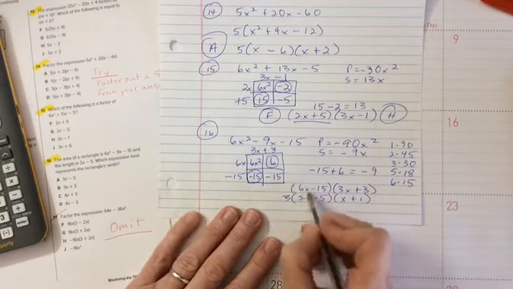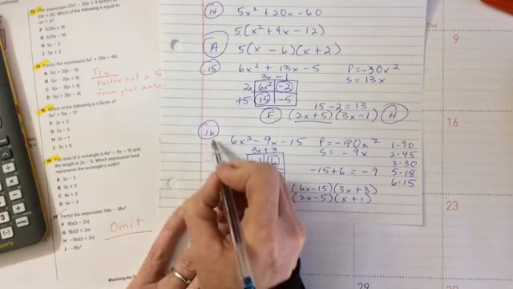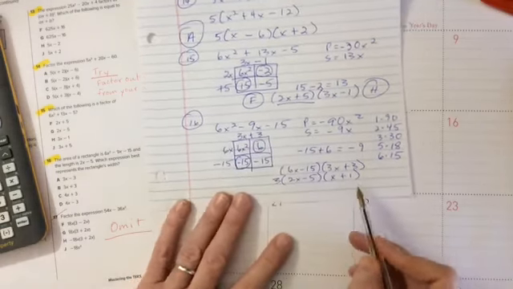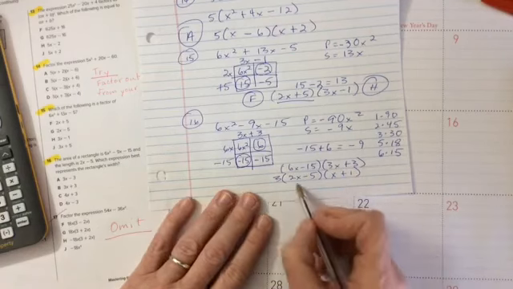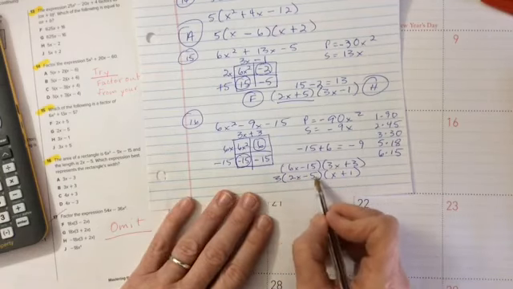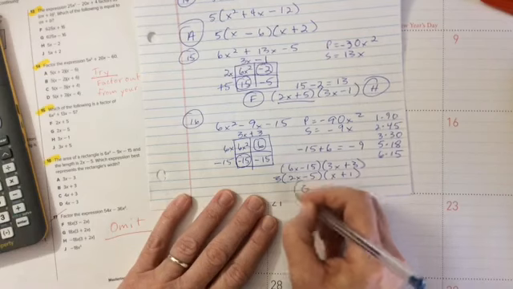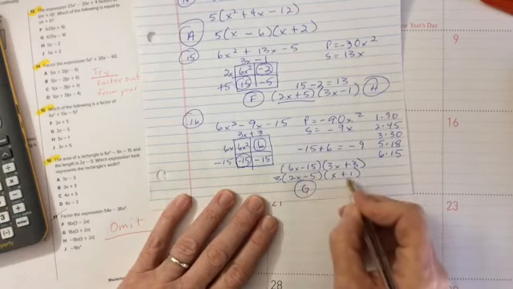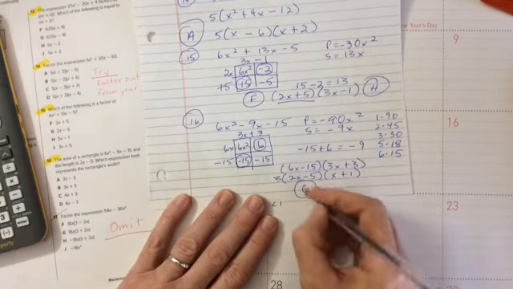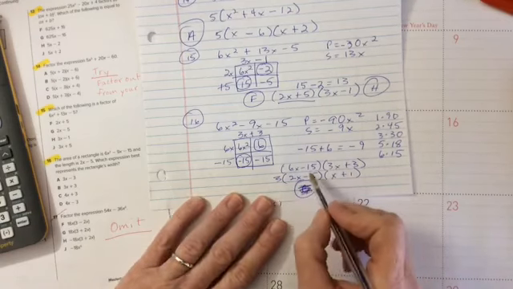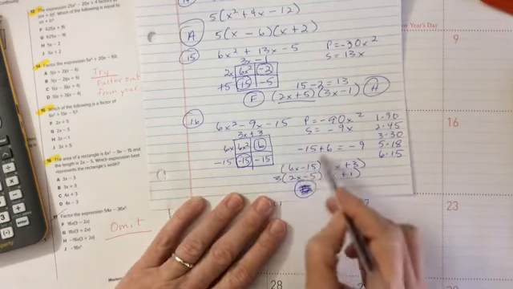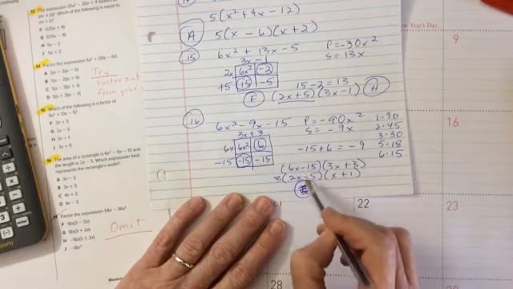So that's what they did. They factored it out. Absolutely don't take off for 16 because we've not done it that way. And your answer is going to be, let's see, we have 2x minus 5, which is G. Actually, they didn't do it this way.